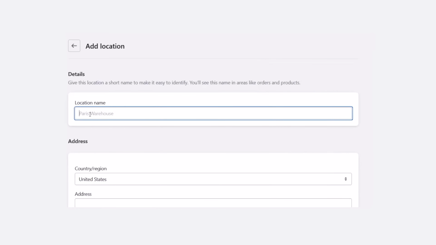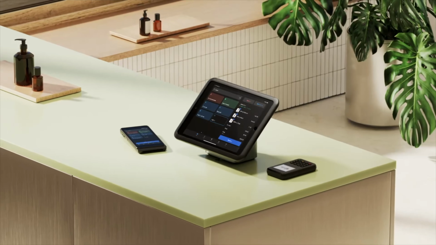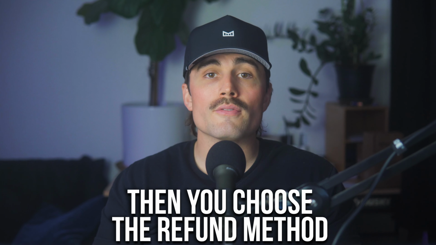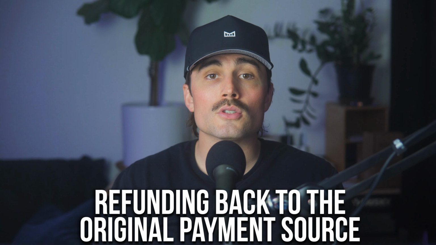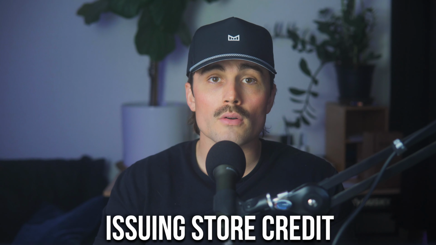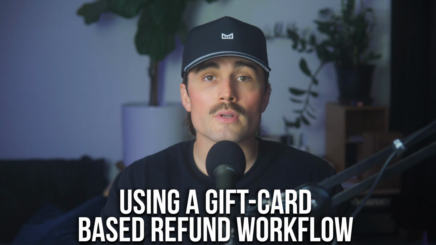And again, that restock happens at the assigned location for that POS device, which is why location setup matters so much. Then you choose the refund method. Depending on the original payment method and your setup, that could mean refunding back to the original payment source, issuing store credit, or using a gift card-based refund workflow.